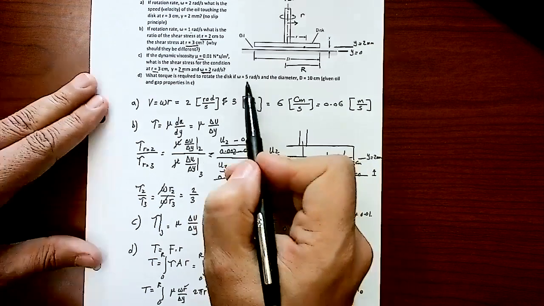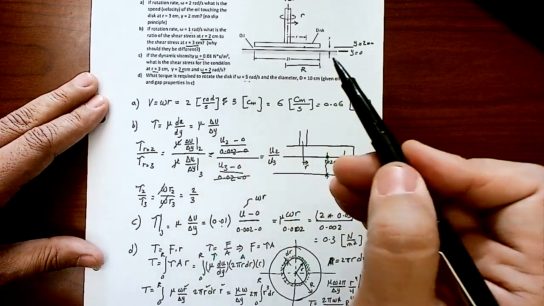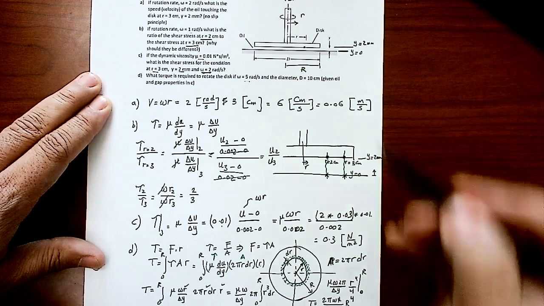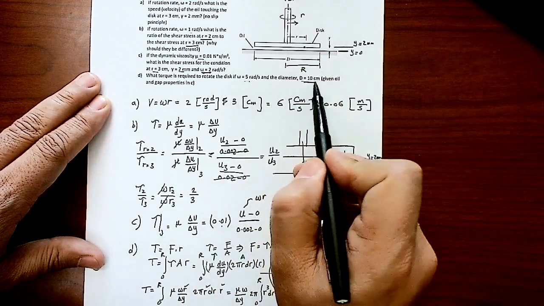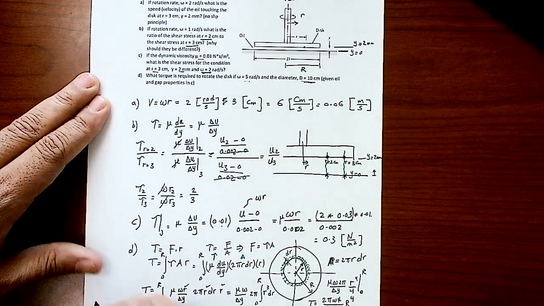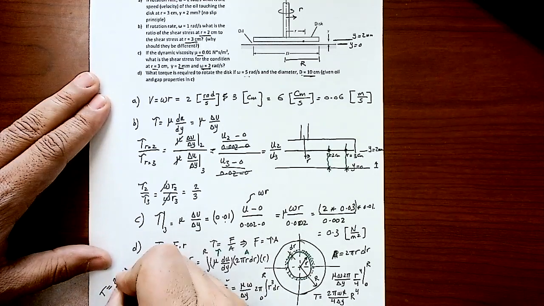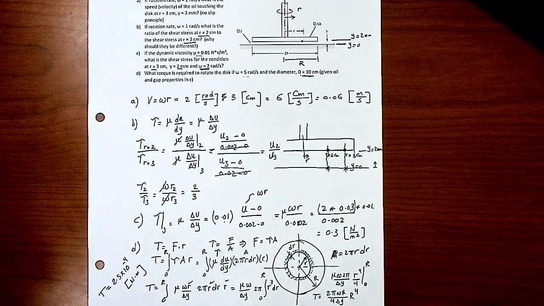Omega is given by 5 radian per second. Mu is given by 0.01 in the problem. And delta y is 2 millimeter. And the radius is given by 10 centimeter. So if you do that, you should get the torque equal to, the value I got, it's 2.5 times 10 to the minus 4 Newton meter. Okay, that's another exercise, how to use viscosity and the Newton's law of viscosity to solve problems.